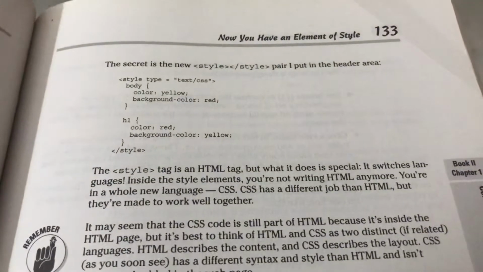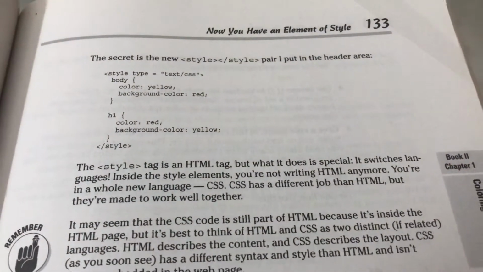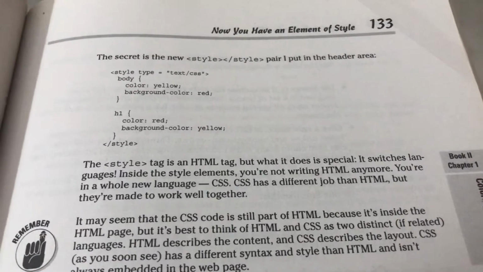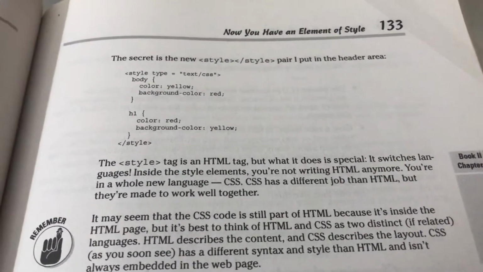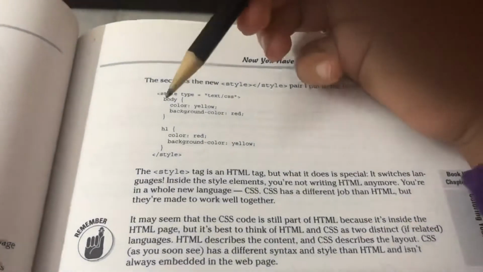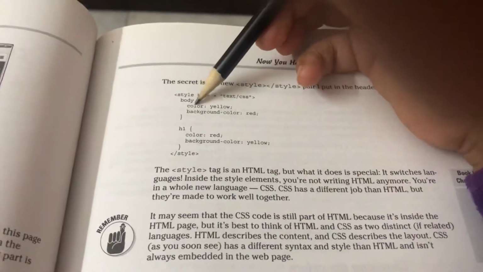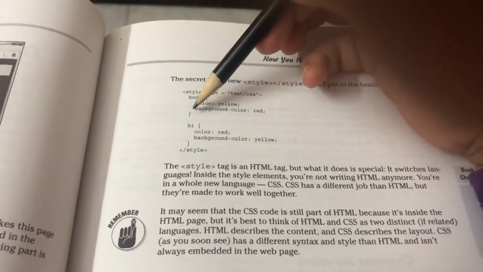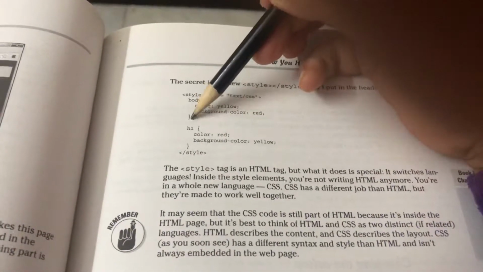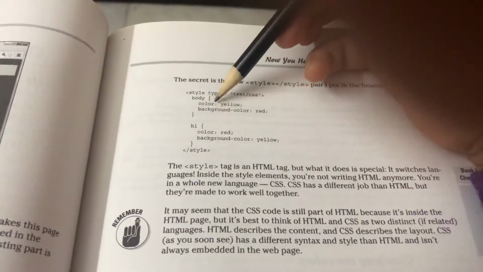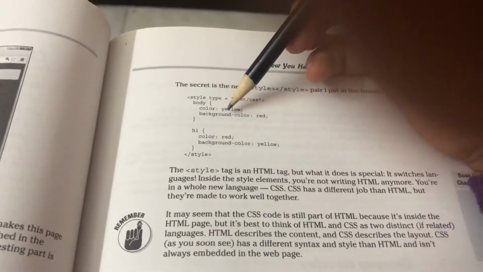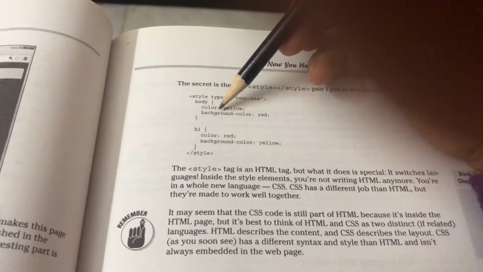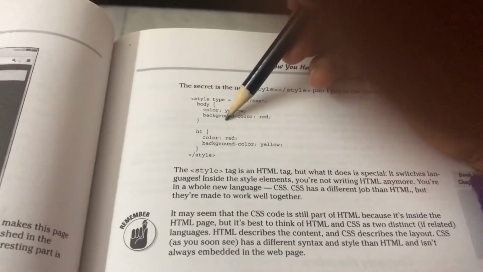So as I told you, the tag for which you want to describe the style, you name the tag. Say for instance, I am specifying the style for the body tag, and you start the opening curly braces. Between the opening and closing curly braces, we'll specify the style elements. For now, we are only focusing on two style elements, the color and background color.